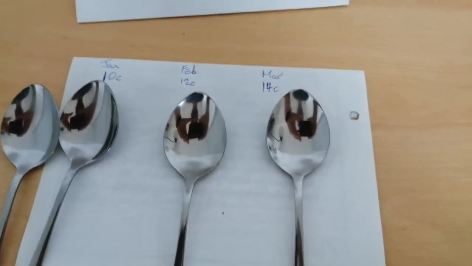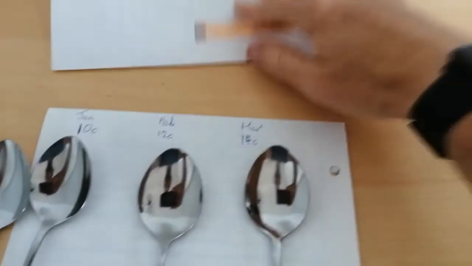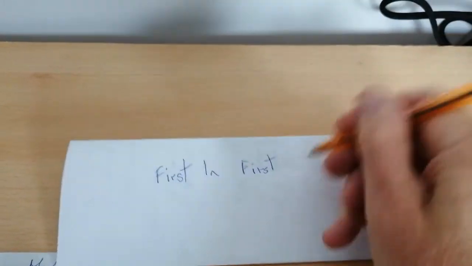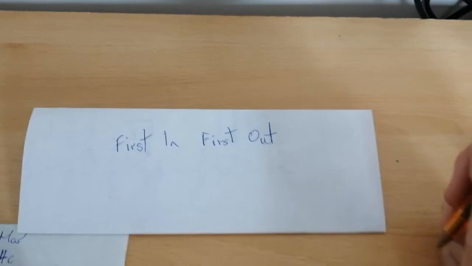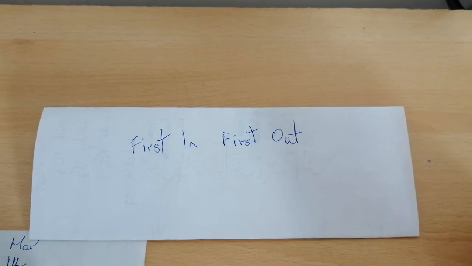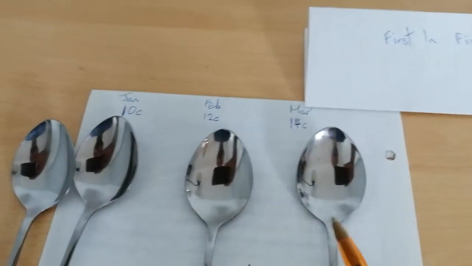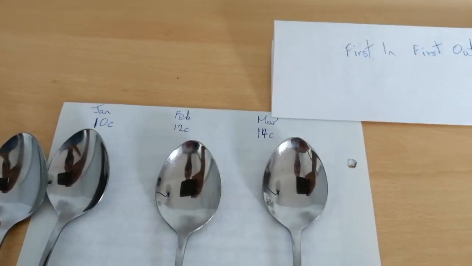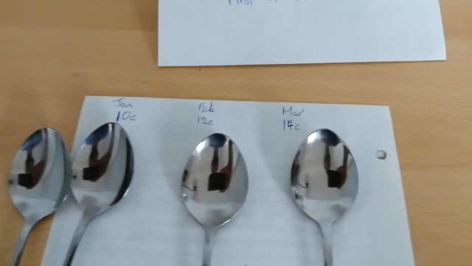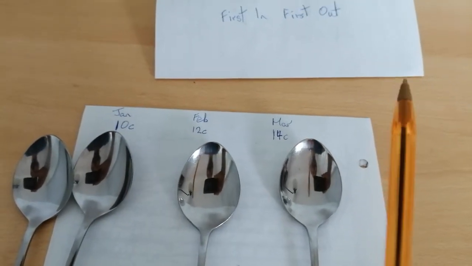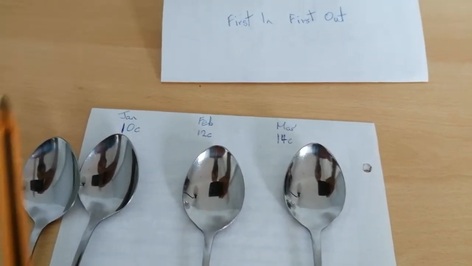The second thing we want to talk about is this idea of first in, first out. So let me just write it here. First in, first out. This is another rule we need to learn when it comes to valuing stock in accounting. And what it basically means is that the first items that you buy in, so we purchased these spoons in January, are the first items that we're going to sell. So if somebody came into our shop and they asked for a spoon, this is the spoon we'll sell them. They're all identical, so they won't mind which one they get.